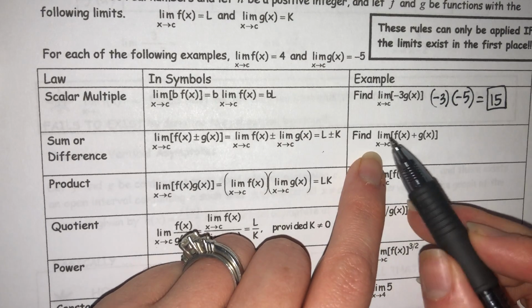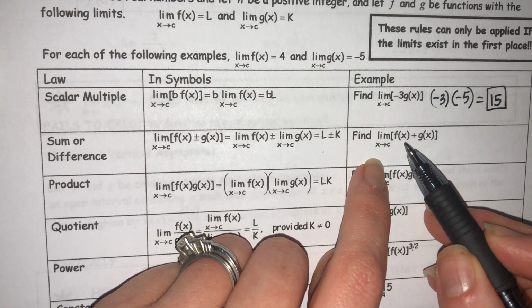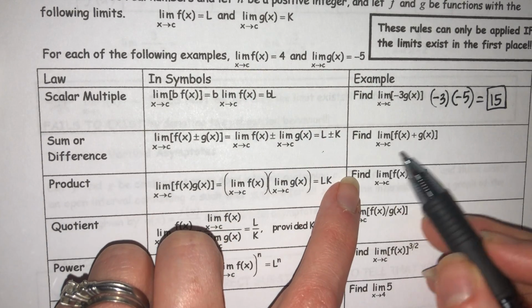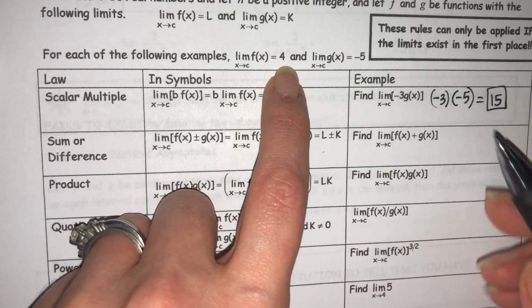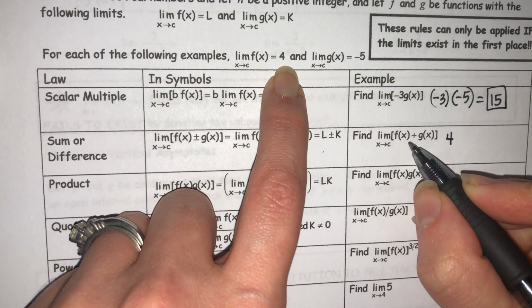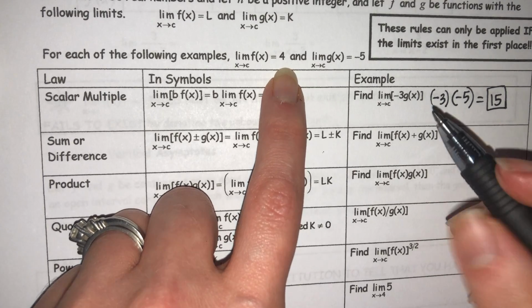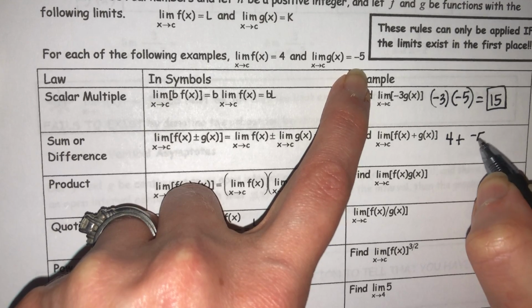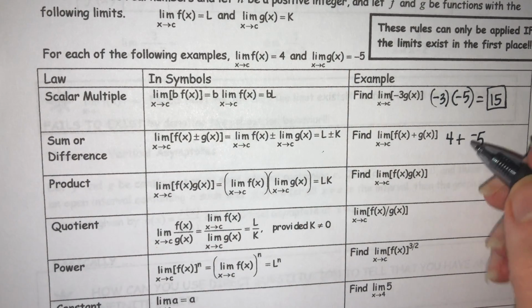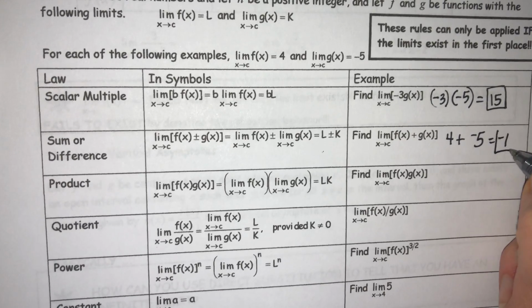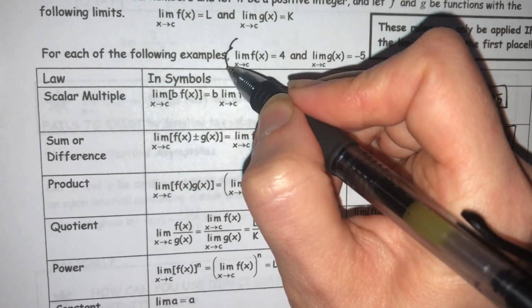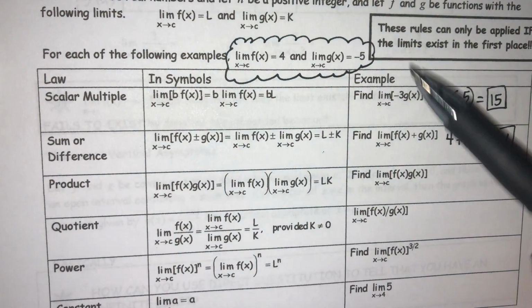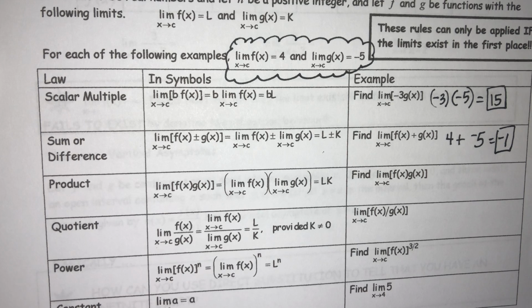So here's our example problem. Find the limit as x is approaching c of f of x plus g of x. So we're going to say, what's the limit of f of x when x is approaching c? Well, it's 4. And then we're going to take that sign, plus. What is the limit as x is approaching c of our function g of x? Well, it's equal to negative 5. What do you get if you add 4 and negative 5? Well, that's negative 1. So that's the answer. So these little limit answers are pretty much used all throughout each of these examples. We need to reference those.